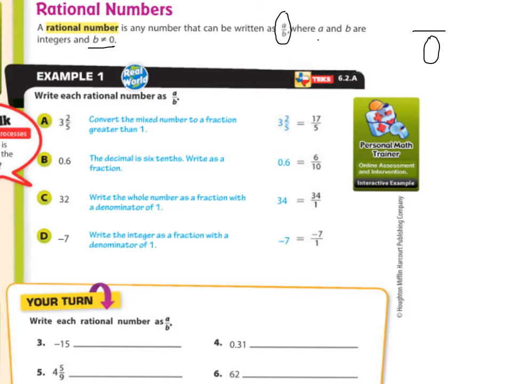So if you have something like this, you can't have that. That's an irrational number. Okay, so you cannot have a fraction with 0 in the denominator.